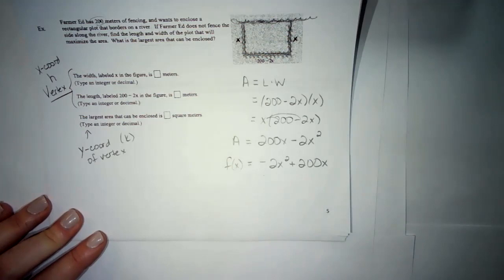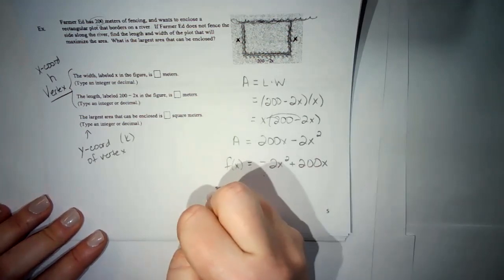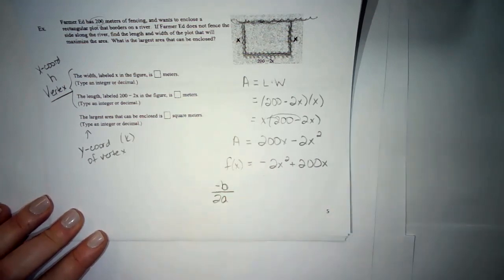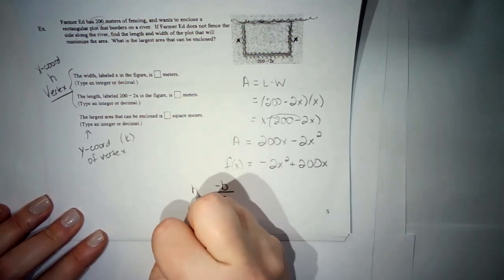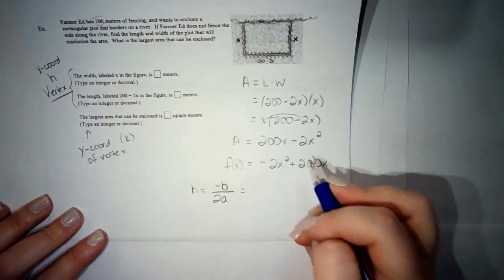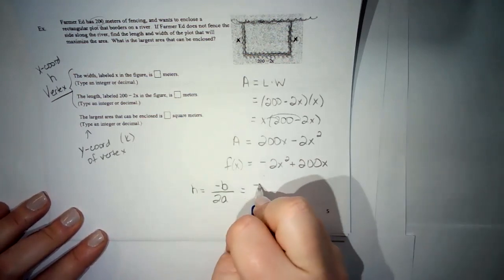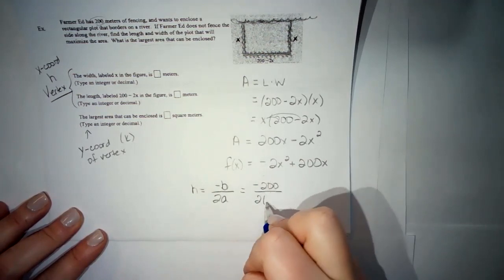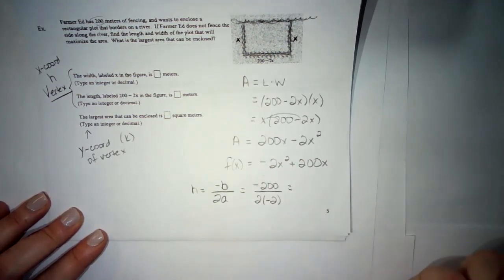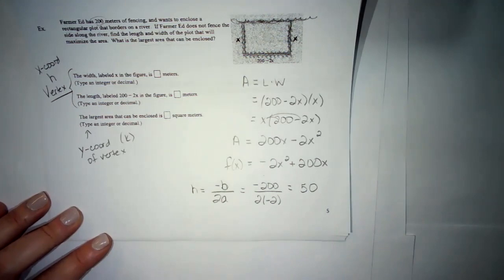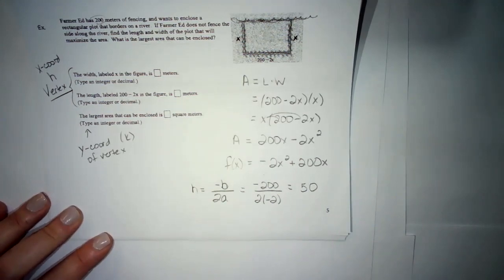Now it's not in standard form, unfortunately, but we know that we can always do opposite of b over 2a to find our h. That's our x coordinate, okay? So what would the opposite of b be for this? Negative 200 over 2 times a, which is negative 2. If we work through that, we're going to come up with 200 over 4, which is 50.